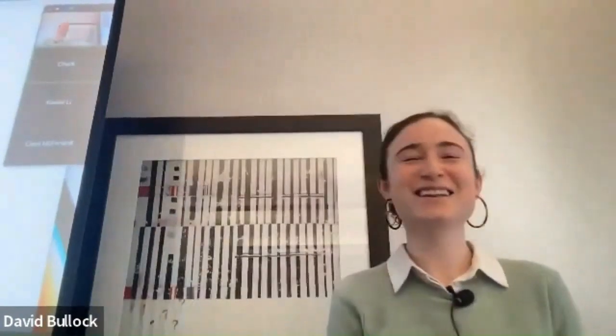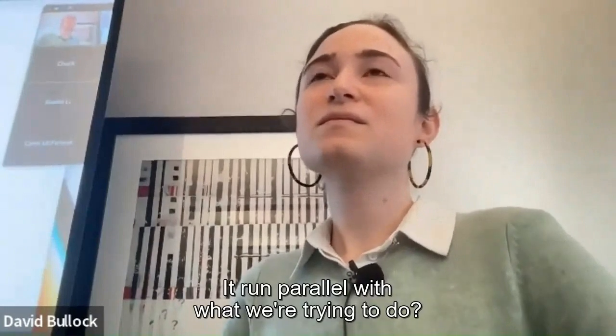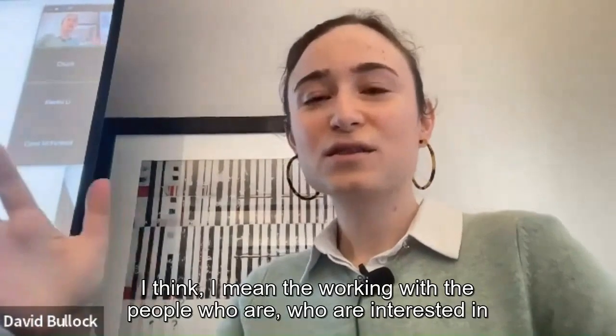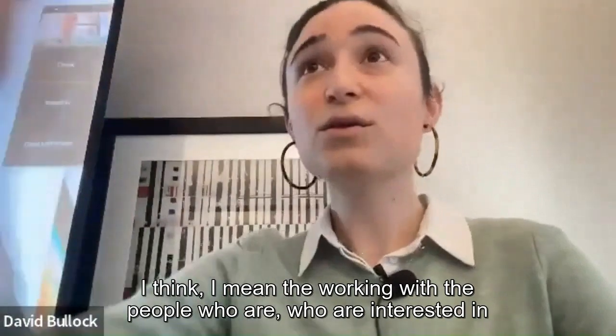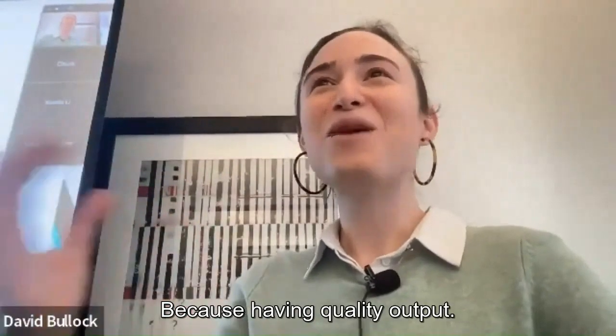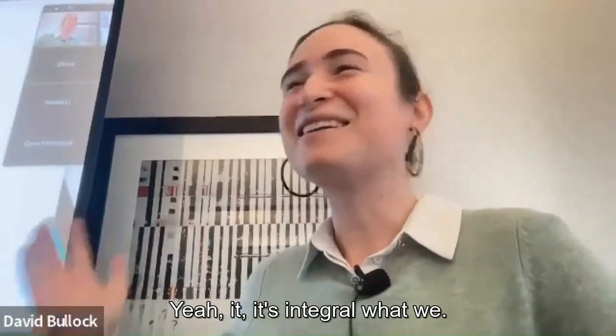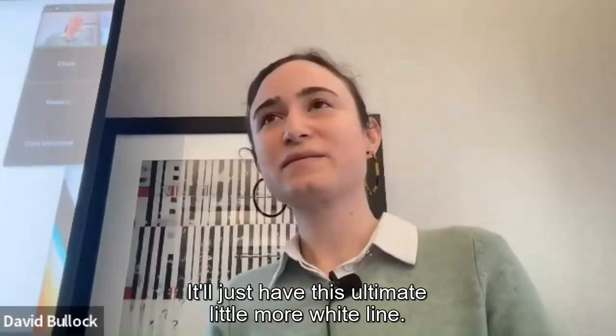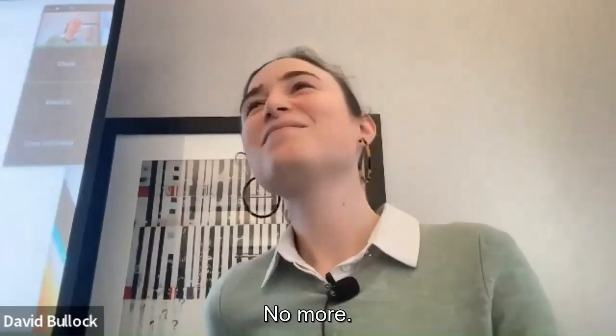Does it run parallel with what we're trying to do, or does it overlap? Could be different technology. Working with the people who are interested in improving yield maps is very important to what we are doing, right? Because having quality output is integral to what we are doing. It would have no more white lines, no more skips. It would filter that. Yeah, and that's what we're trying to do.